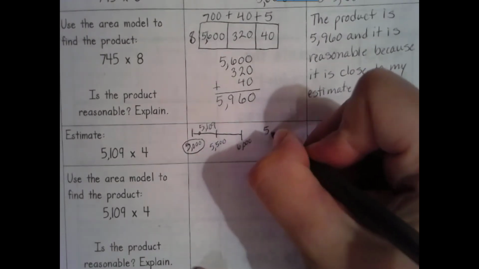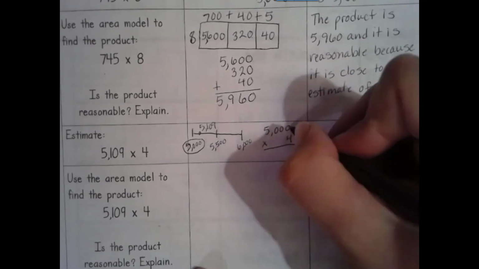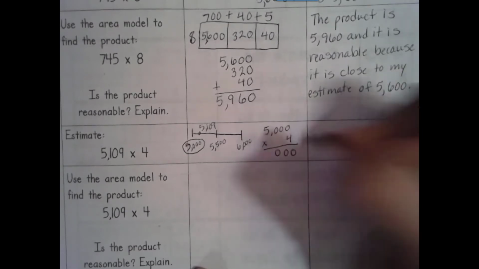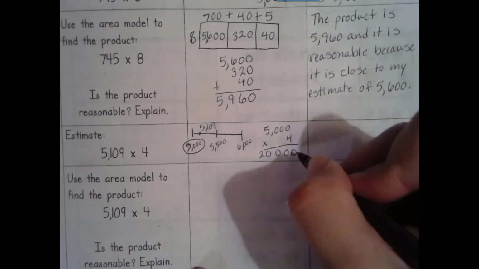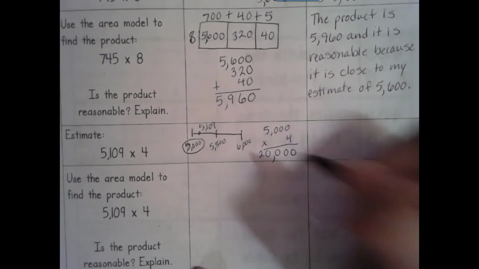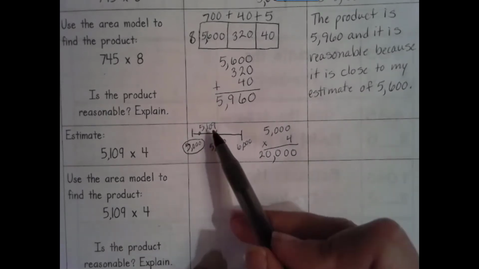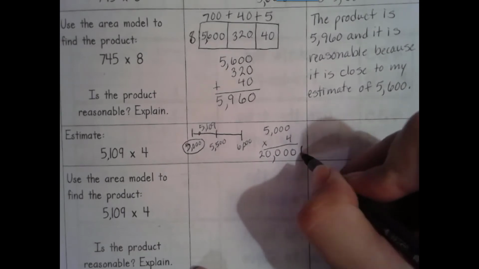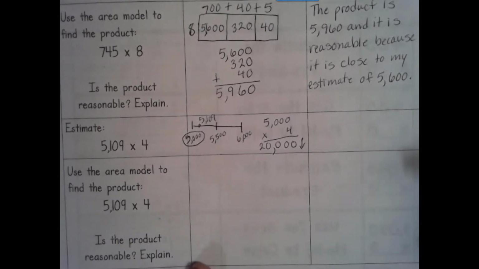So 5,000 times 4. We have 3 placeholders. Going to move 3 places. And then 4 times 5 is 20. So ones, tens, hundreds, comma. We get 20,000 as our estimate. Now it went down from 5,109 to 5,000, so it's going to be a low estimate. That means my actual product will be close, but should be higher than 20,000.